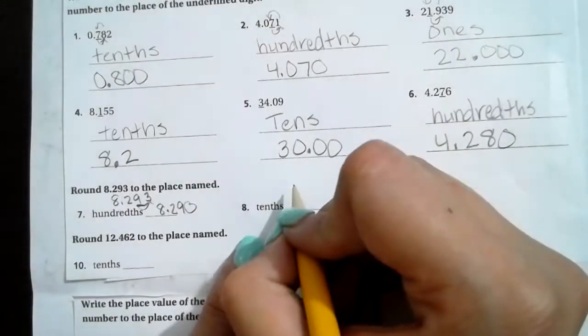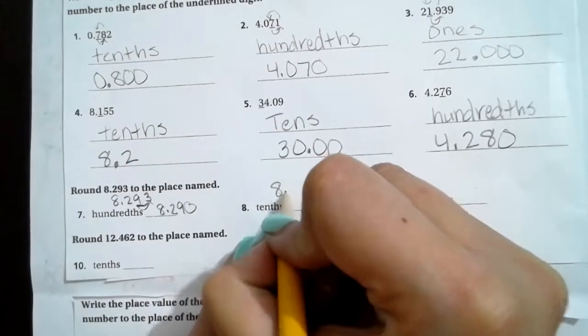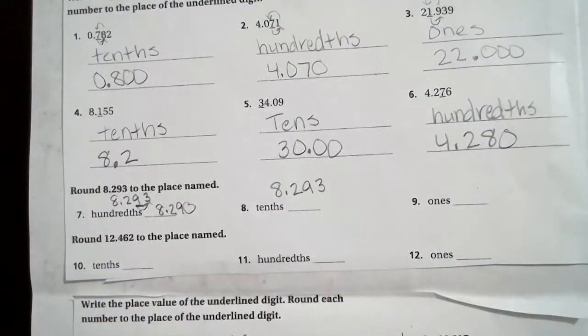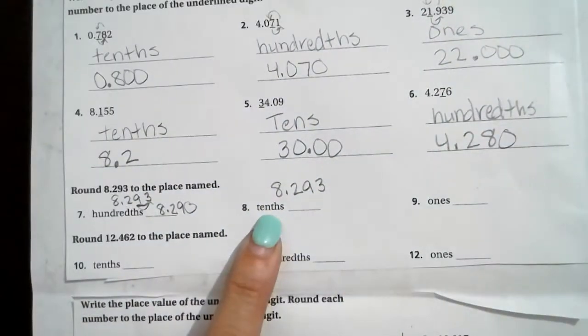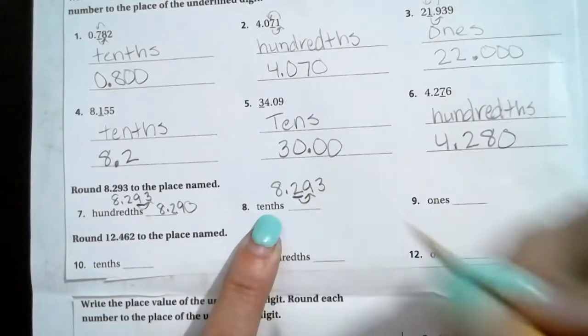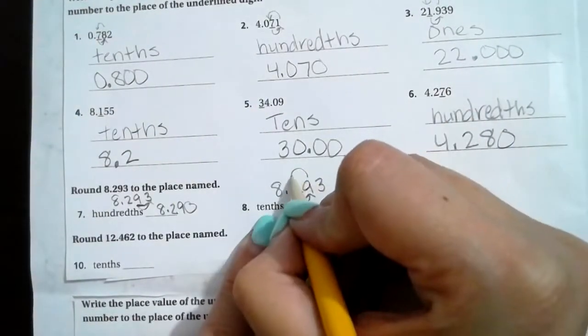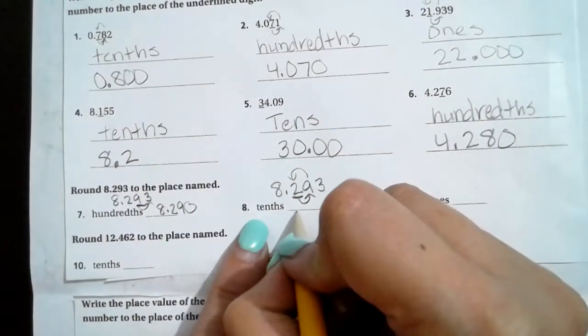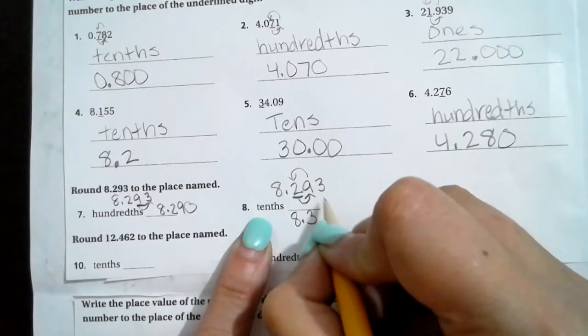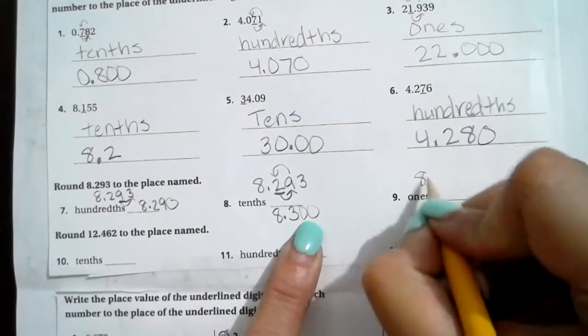Go to the next one. Rewrite the number, 8.293 or 8 and 293 thousandths. Underline the tenths. Look near it. That's a 9. That 9 is going to do what to the 2? It's going to bring it up, so it's going to become 8.3. And again, everything to the right becomes zeros, so those zeros can just fall off, okay, if they're at the end. Same thing, rewrite the number.